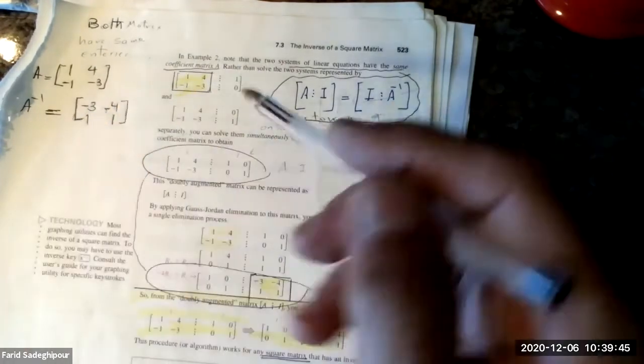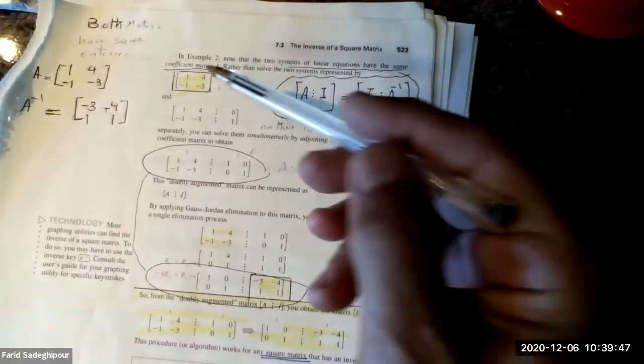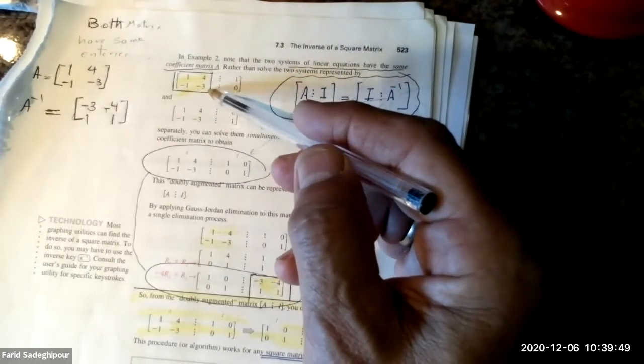The only difference is that they are kind of opposite. So if A is 1, 4, -1, -3, then A to the -1 is -3, -4, 1, and 1. They have opposite signs.